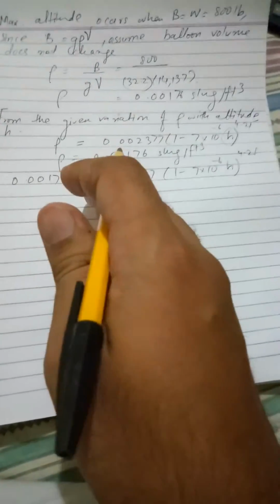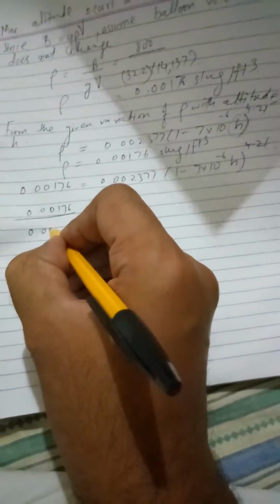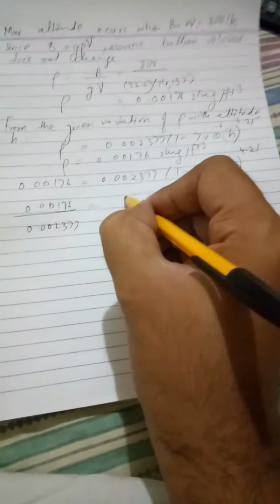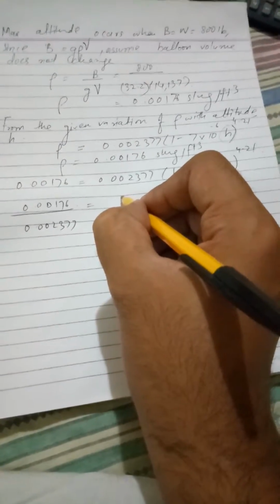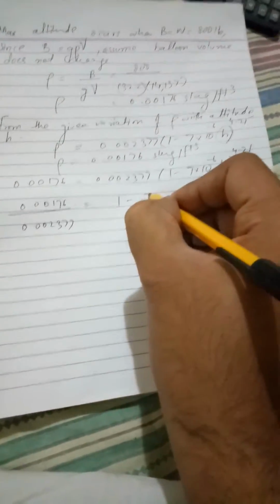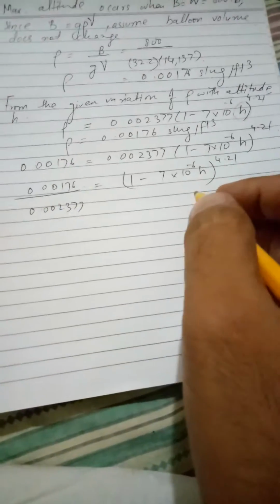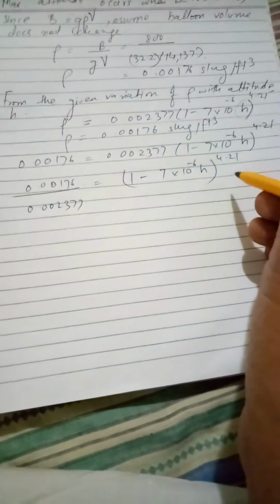So how are we going to use it? First of all, 0.00176 divided by 0.02377 equals (1 minus 7 into 10 raised to the power minus 6 of height) raised to 4.21. Applying them on a separate scale will help us figure it out.